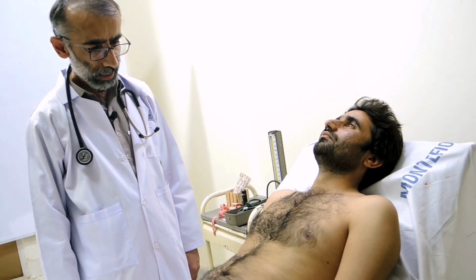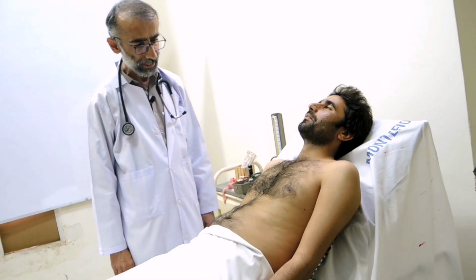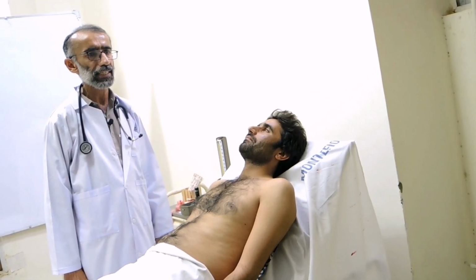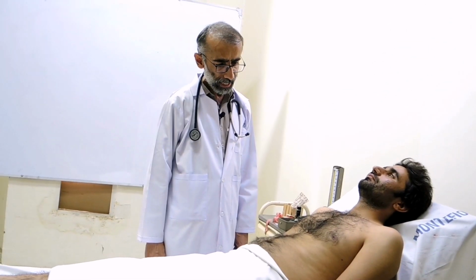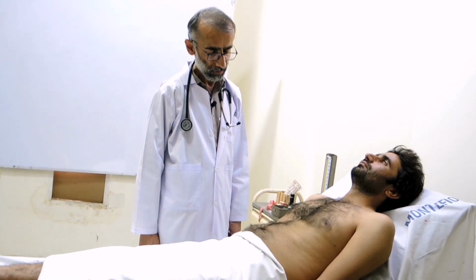Now inspect the precordium for visible pulsation, especially in the epigastric region, parasternal area, the apex area and the suprasternal notch. And look for previous scars that indicate previous surgery, prominent veins and chest deformities.